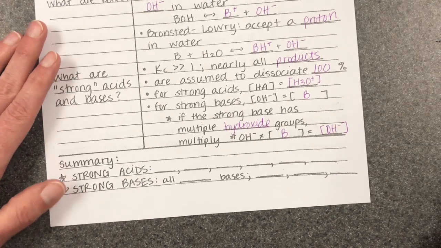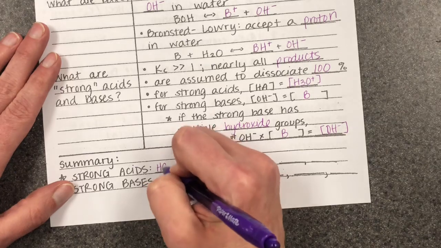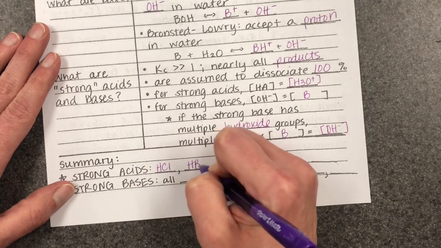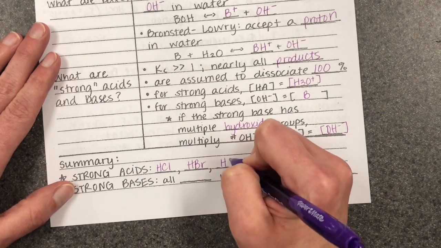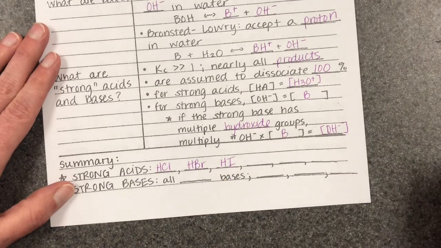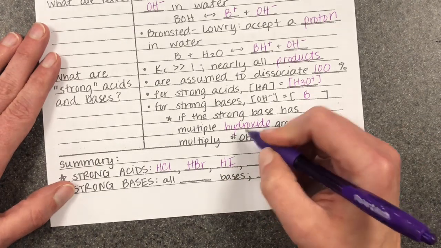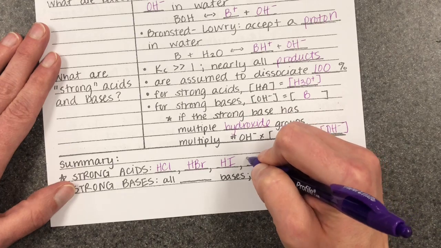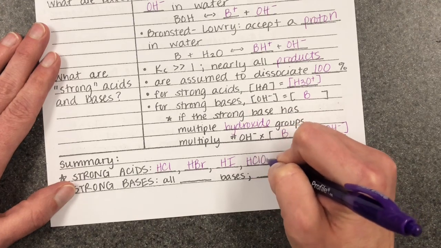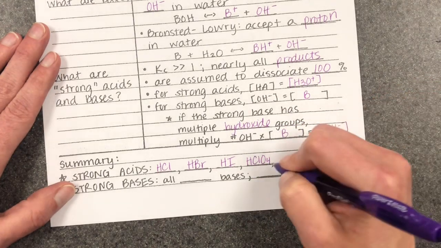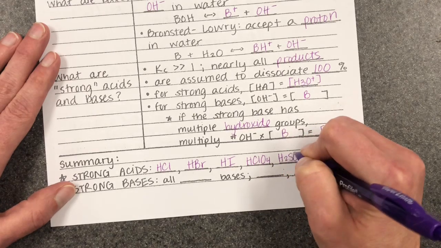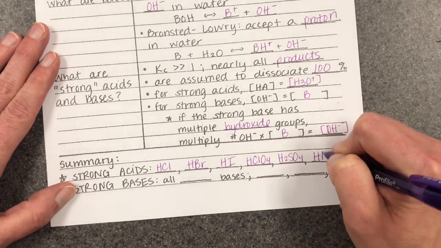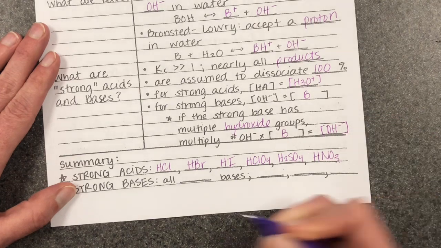There are several strong acids. We have hydrochloric, hydrobromic, and hydroiodic. Then we have a lot of oxyacids, so acids containing polyatomic ions. HClO4, that's perchloric acid. We have H2SO4, sulfuric acid, and HNO3, nitric acid.